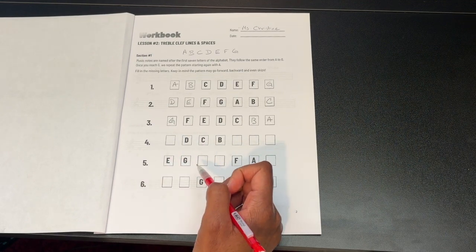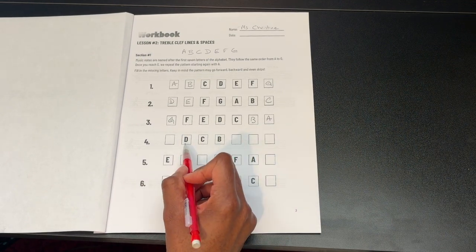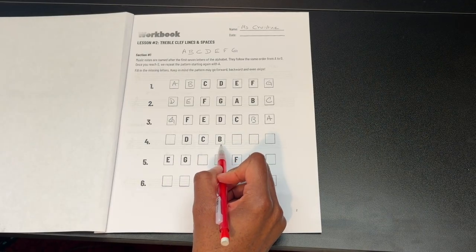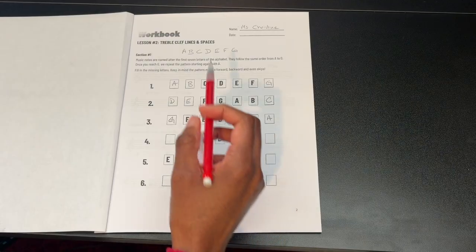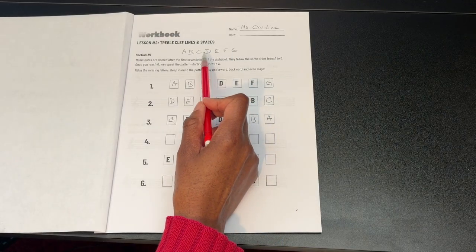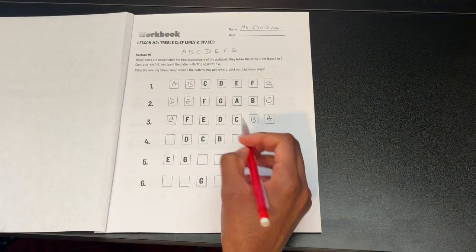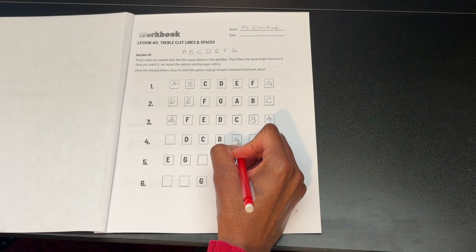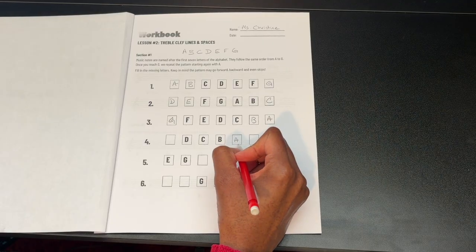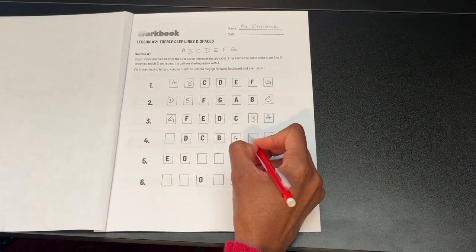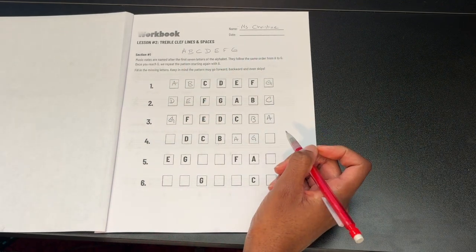Let's look at question number 4. We have D, we have C, and we have B. Okay. A little tricky, but not so bad. All right. So let's look. We have D, we have C, and we have B. We should know that we have to add an A here. And then what letter comes next? Here's A. We have to go to G. And then what's next?